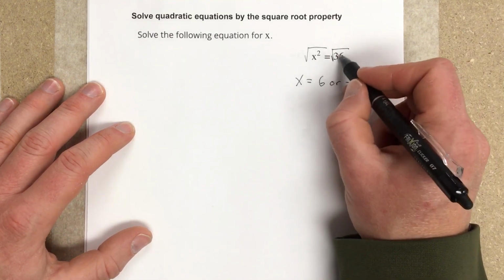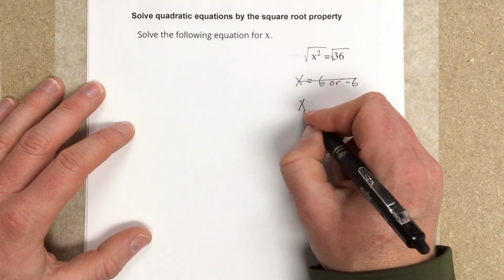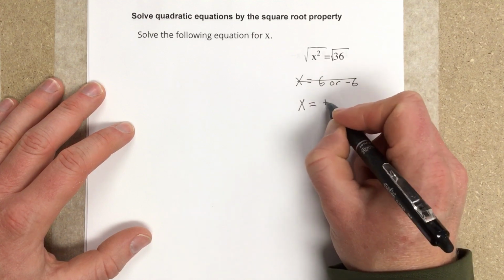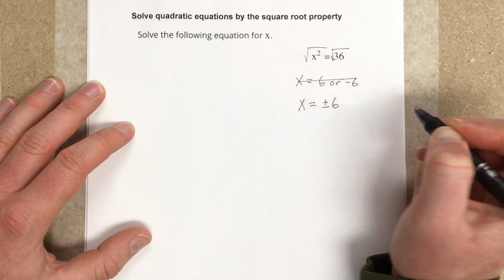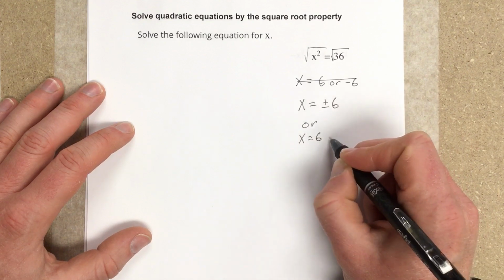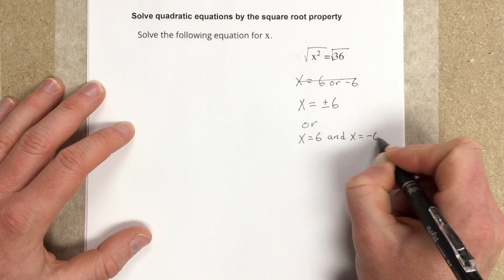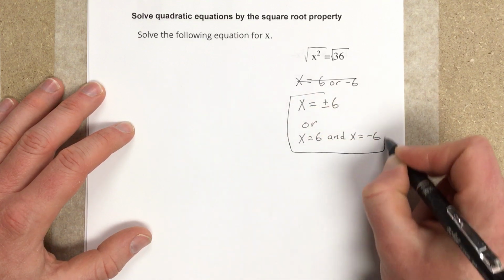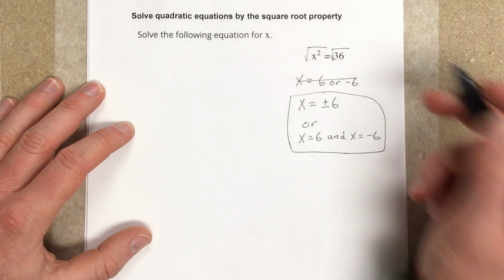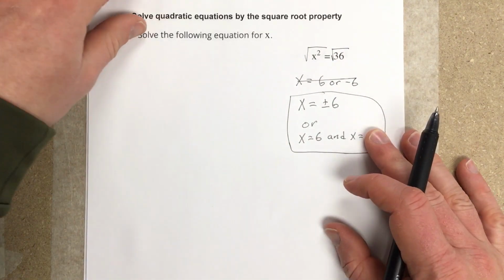So anytime you do the square root here, and actually I'm going to rewrite that a little different. I'm going to write that as x is equal to plus and minus 6. Or x is equal to 6 and x is equal to negative 6. So anytime you square root a number, you're going to have two possible solutions there, the positive and negative version. Let's do a second example.